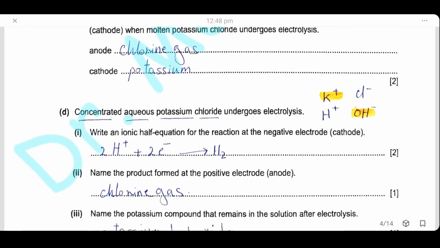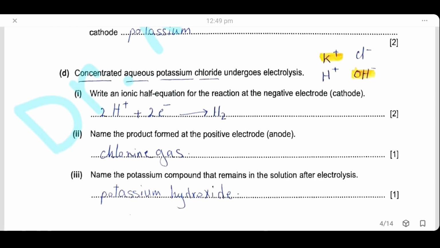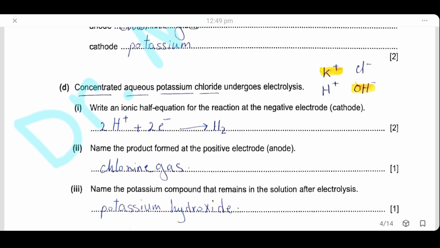Concentrated aqueous potassium chloride undergoes electrolysis. Write the ionic half equation for the reaction at the negative electrode. At the negative electrode, we have protons that will be discharged as hydrogen gas, H2, protons accepting 2 electrons and discharged as hydrogen gas. Name the product formed at the positive electrode, which is the anode.